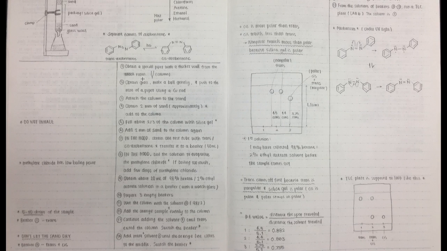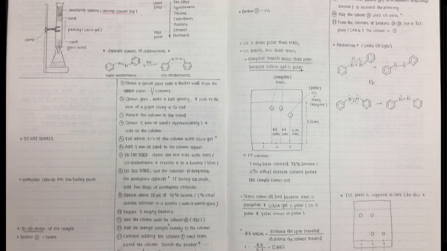Also, I know that the cis isomer will be the last to exit the column, and in order to help the cis isomer to leave the column, we need to increase the polarity of the solvent. The student even drew a mechanism of how the trans azobenzene becomes the cis azobenzene.